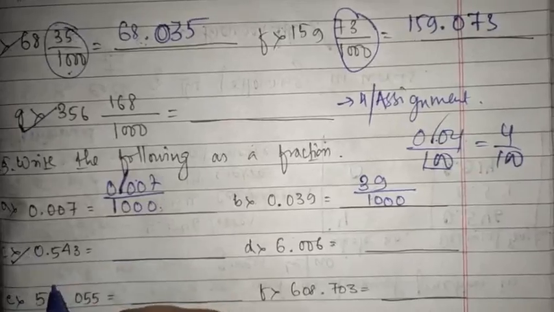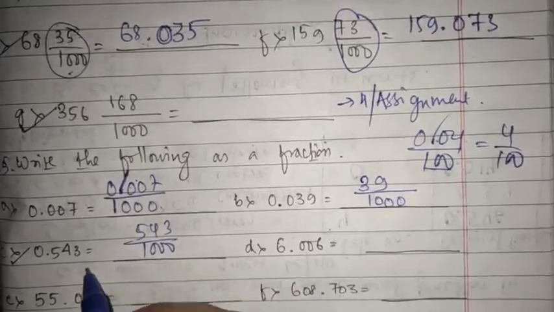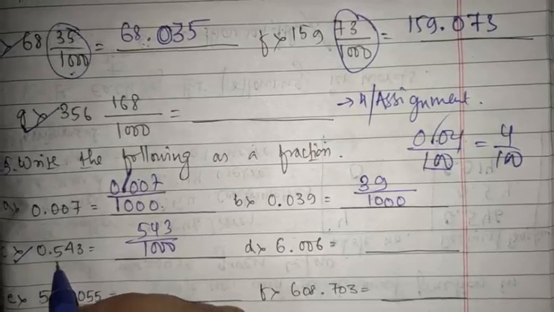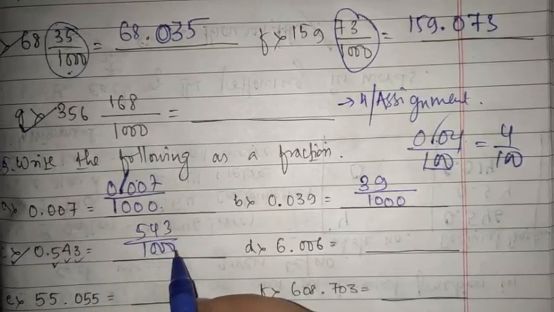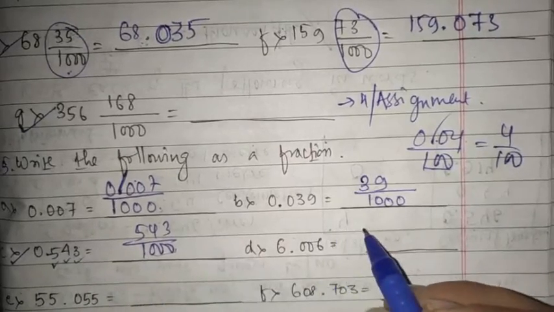Proceeding to part C, we have 543 divided by 1000. Understood why? Because after the decimal there are 3 digits. 1, 2, 3. So that's why 3 zeros should be there. And for the decimal, 1 should be written.